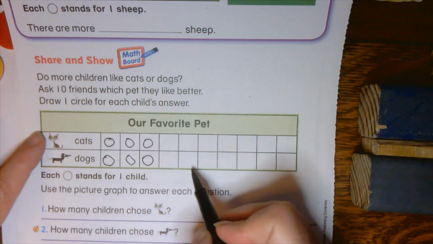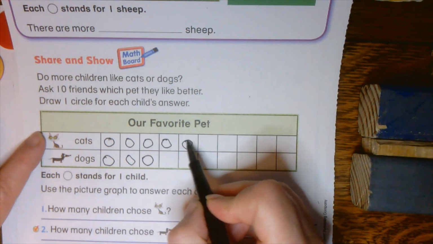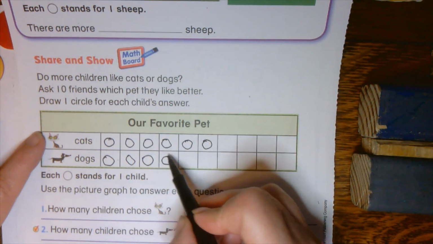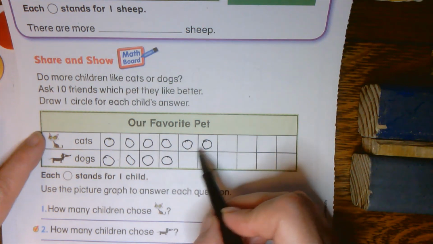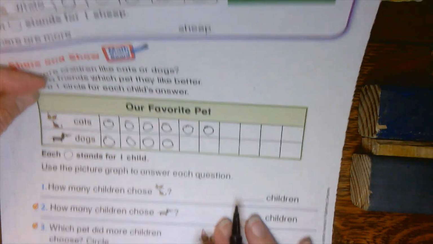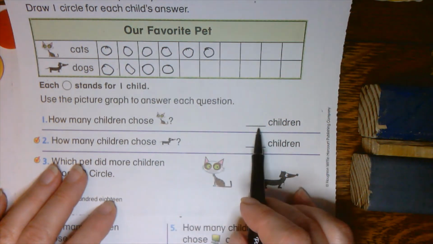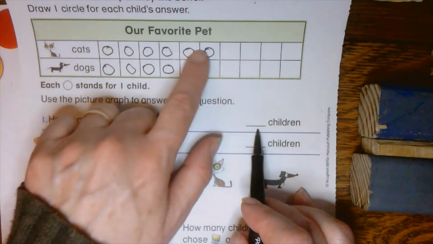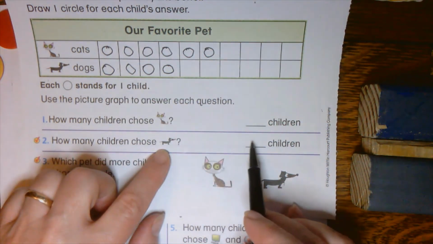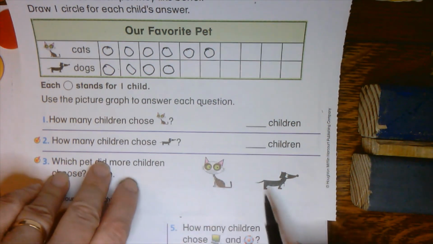So I asked my family which ones they liked better. Ben and Seth and PJ said cats, and Toby said dogs. So there's the pictograph you're going to use to answer these questions. How many children chose cats? And we're pretending all of these were children, even though Toby and PJ aren't children. How many children chose dogs? So you can check the pictograph to write that. Which pet did more children choose? Check your pictograph and write it.